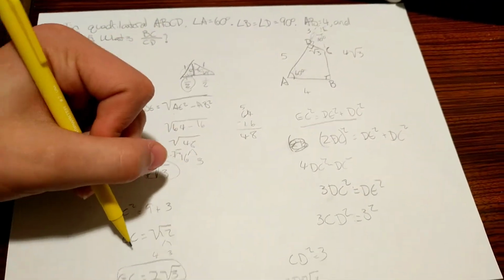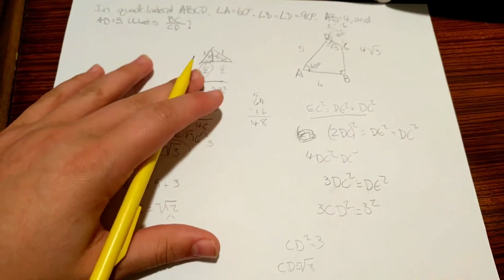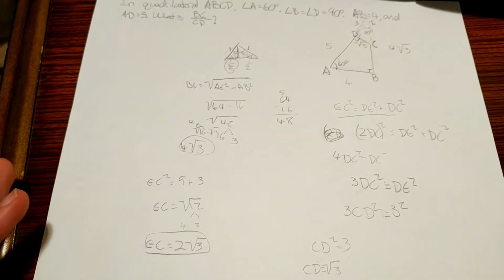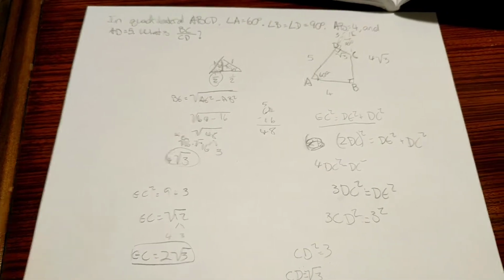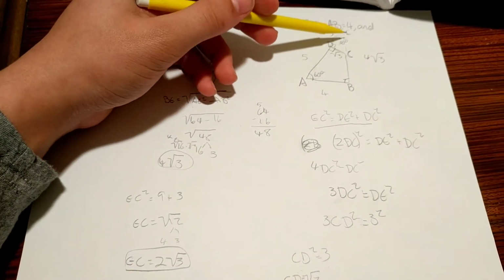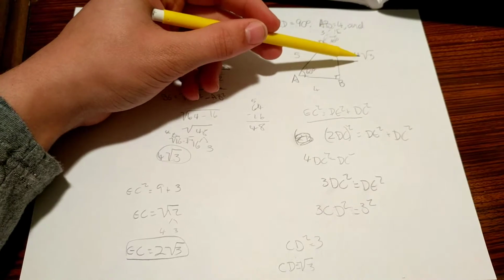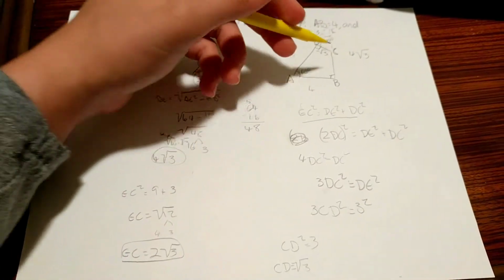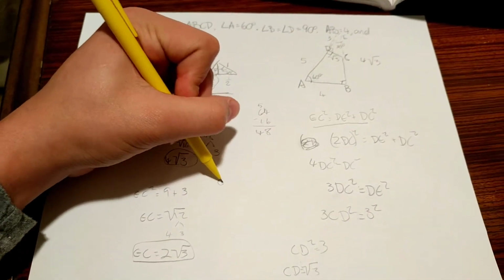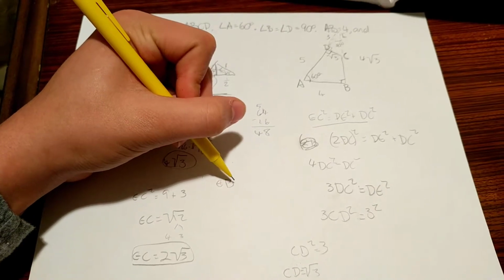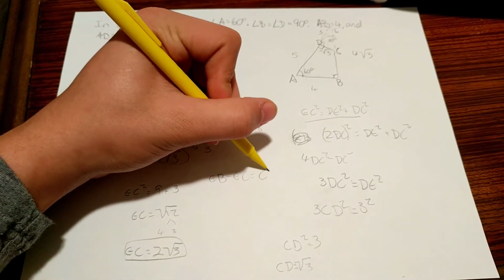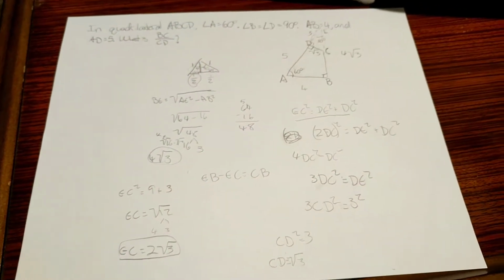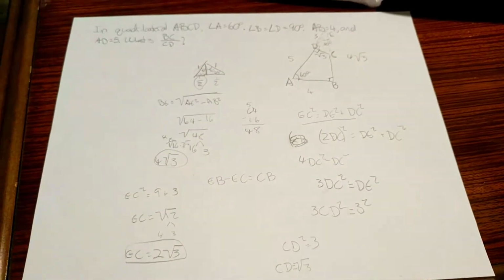Okay, now this is going to be important also, because now we can find out what BC is, because we know this whole length is 4 square root 3. Here, let me just write it out. EB minus EC is equal to CD. And we know what EB and EC are.